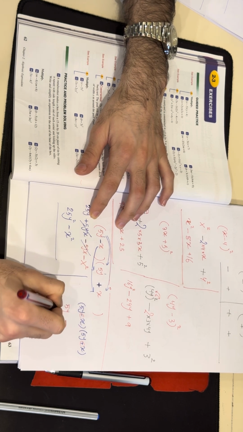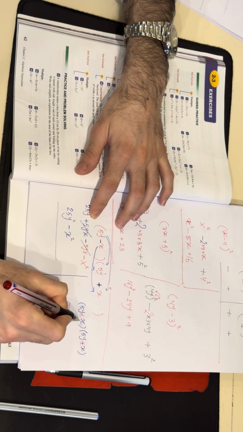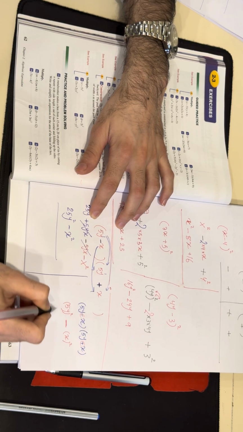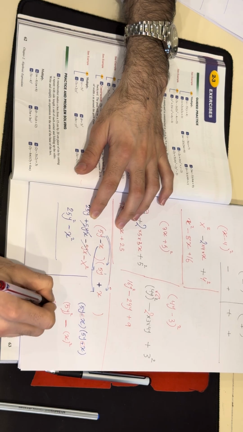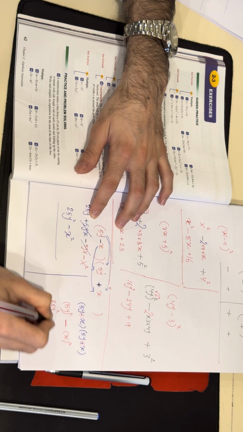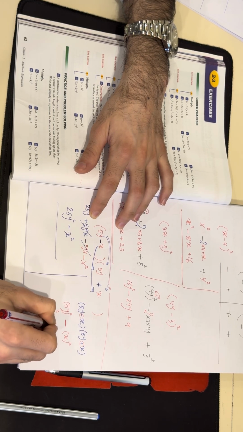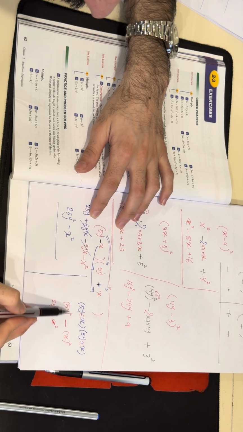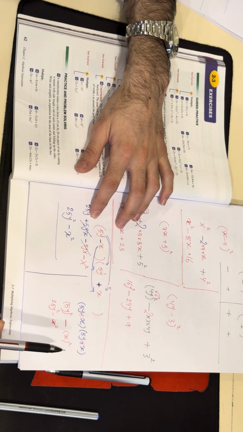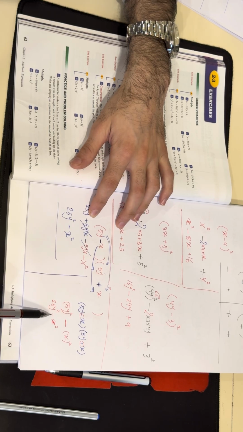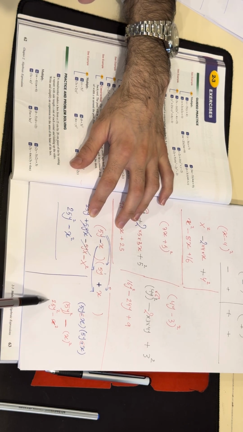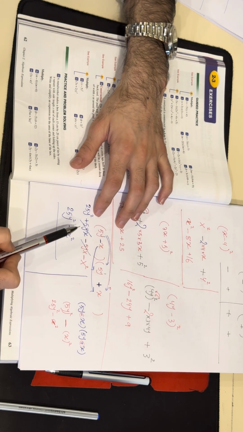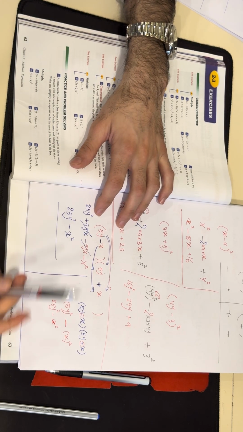So write 5y all power 2. Do I have x and x? Yes. So write x power 2. 5y power 2 is 25y power 2 minus x power 2. That's the fast way. Write the first term power 2, write the second term power 2. But between them it must be negative. And this one is called difference between two squares, which we're going to study in the next topic.